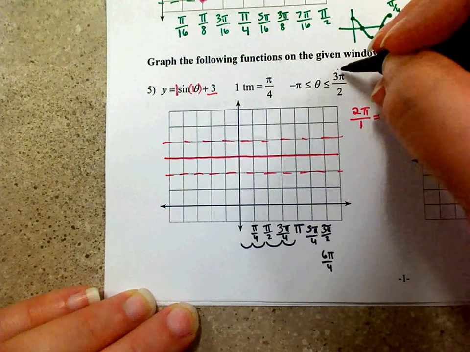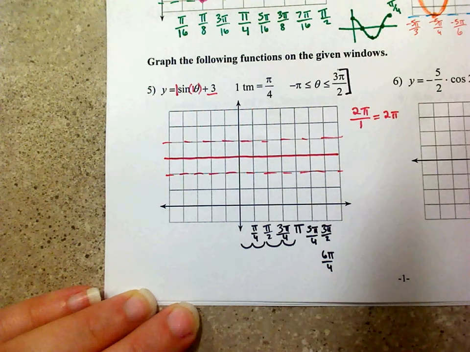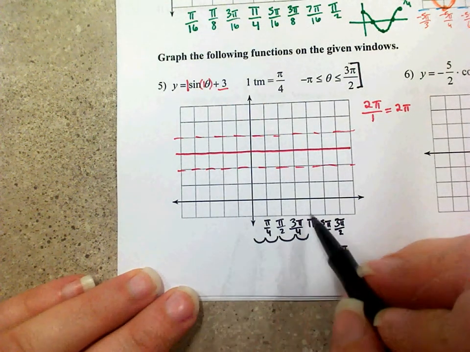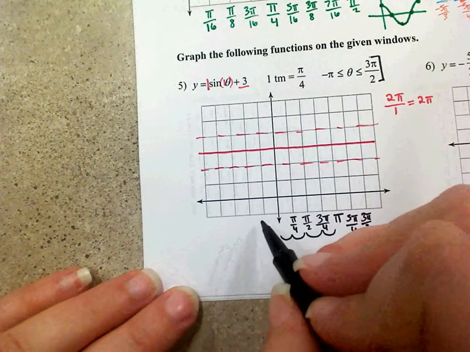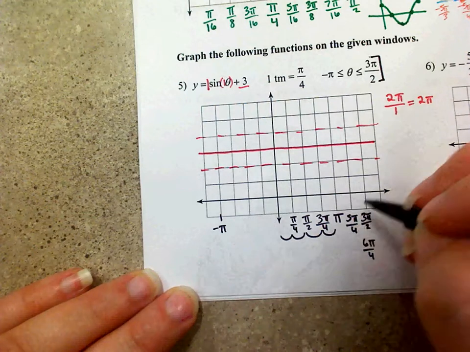Yeah. On the left, we need to graph to negative pi. So if positive pi is 4 to the right, then negative pi is 4 to the left. 1, 2, 3, 4. So this is negative pi. I tend to scale, draw my scale on the.